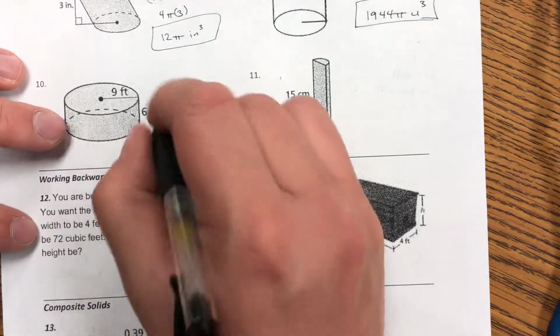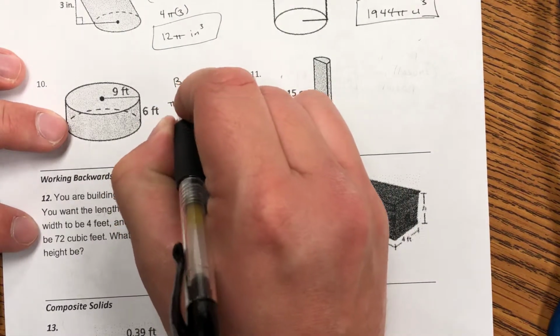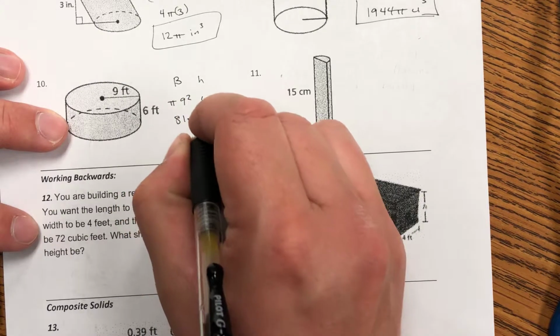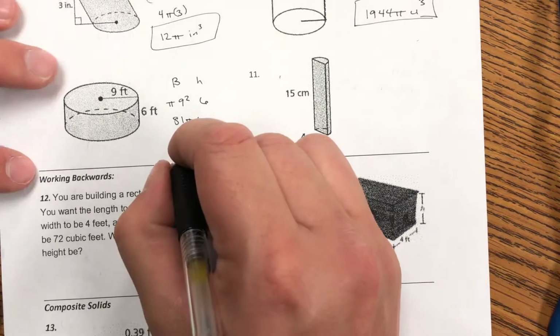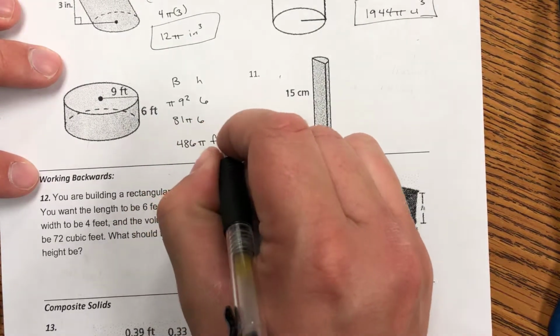Down here, number 10, the radius once again is 9, so we're taking big B times the h, so pi 9 squared times 6 puts us at 81 pi again times 6. 81 times 6 puts us at 486 pi. This one does specify units, so we're going to go feet cubed.